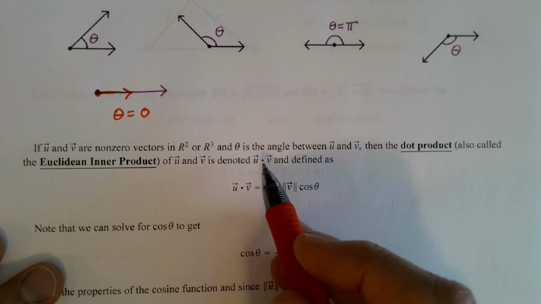In fact, from now on, when you're in this section, a dot cannot be used to represent multiplication anymore. So I can only do a dot between what? Vectors. Only a dot between vectors.